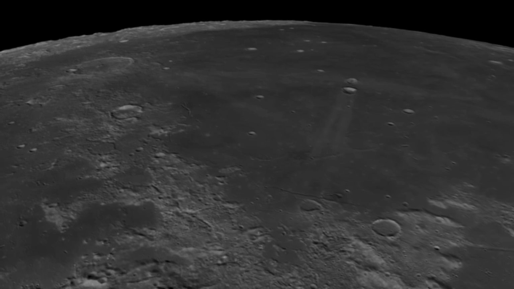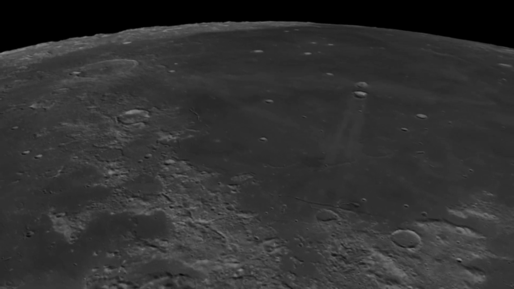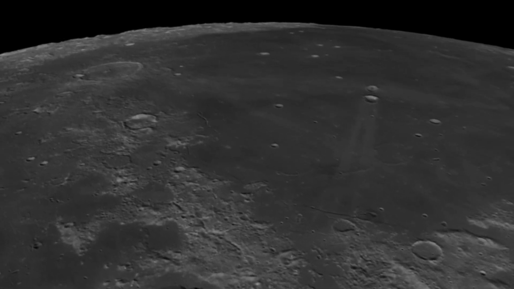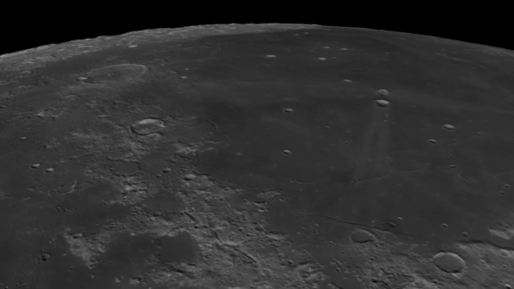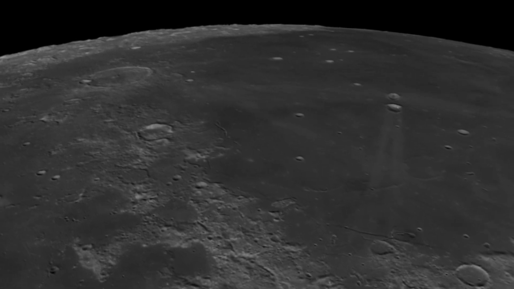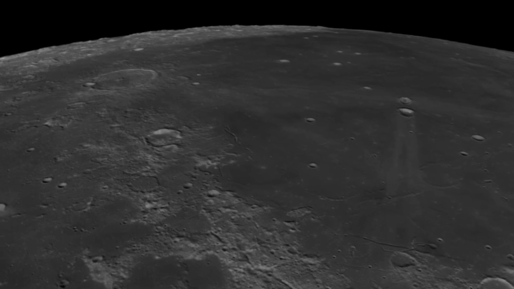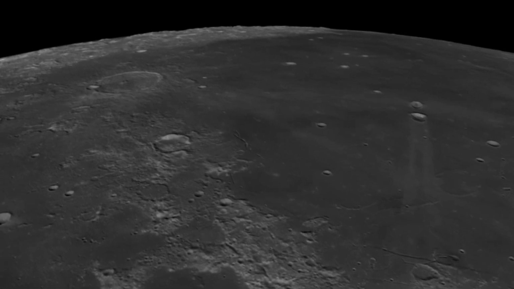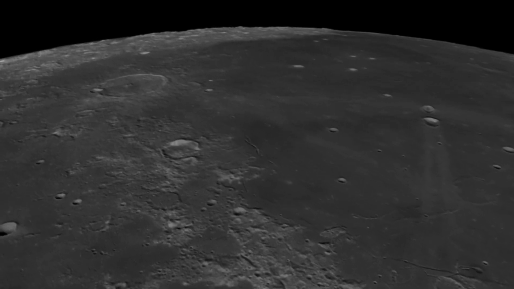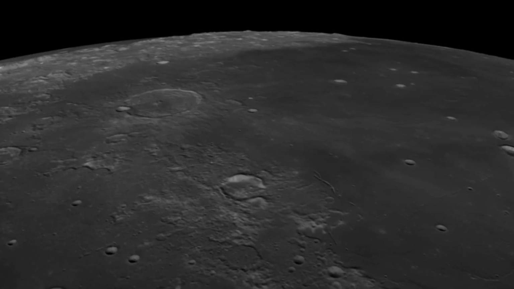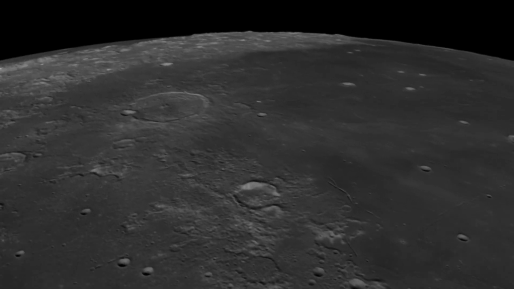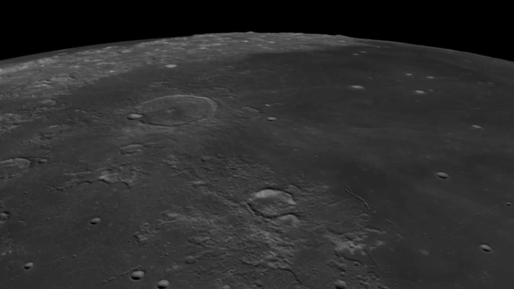Now, what are wrinkle ridges? Well, they're the equivalent of hills on Earth. It was Galileo who first showed, back in the 17th century, about 1609, that the moon was not perfectly spherical, as people thought. He saw the mountains and hills, these wrinkle ridges, on the surface of the moon.